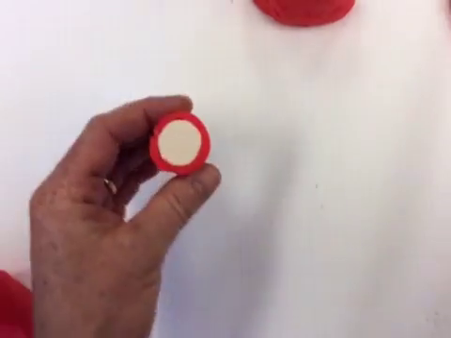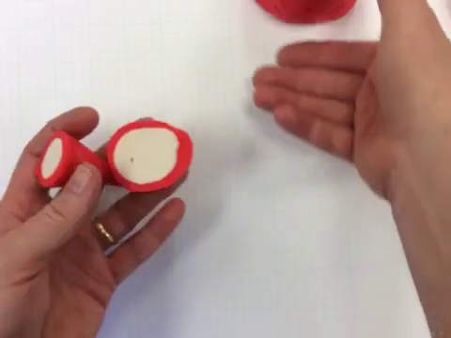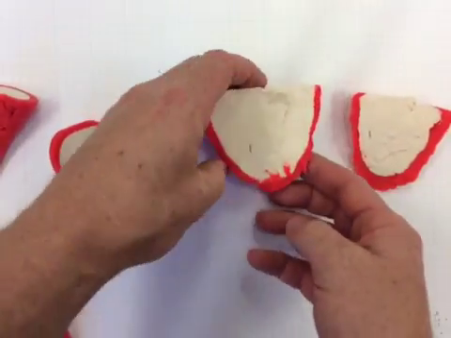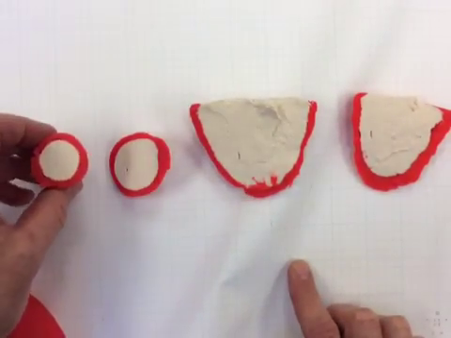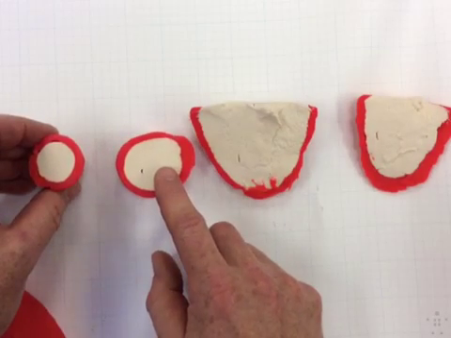Okay, so these are the conic sections. We have the circle, the ellipse, the parabola, and the hyperbola. Conic sections.